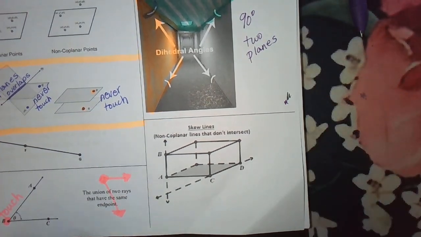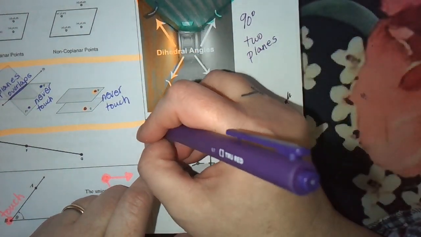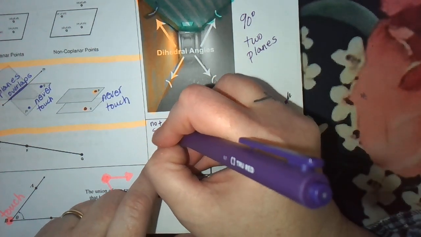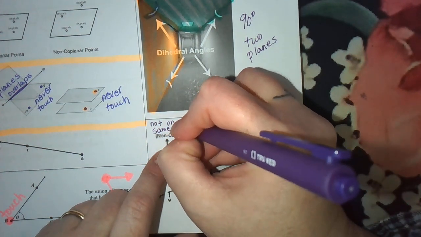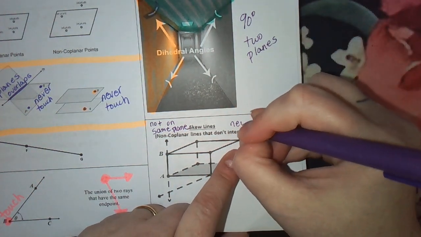Okay? Skew lines are lines that are not on the same plane. So this says non-coplanar. So that means not on the same plane. And don't intersect means they never touch.